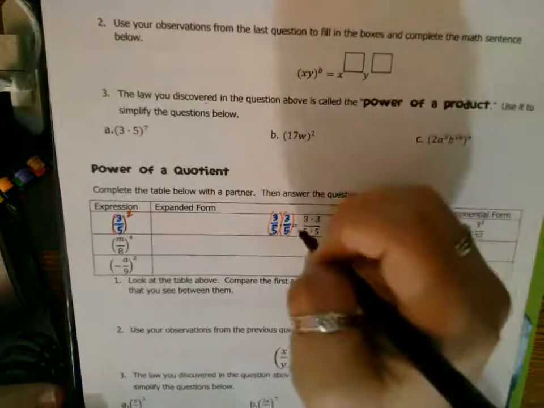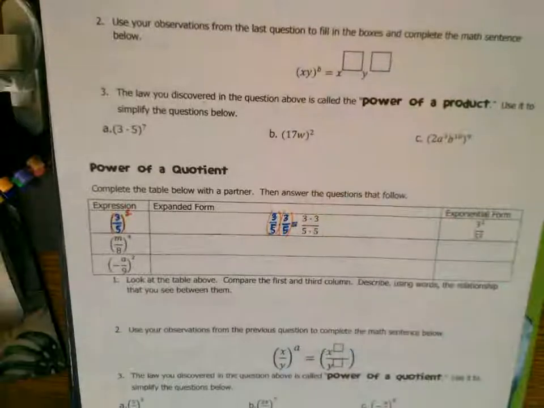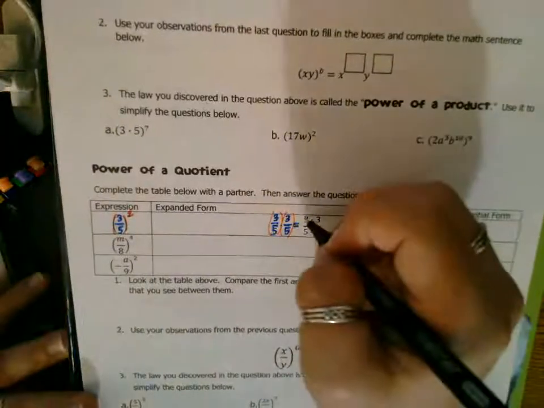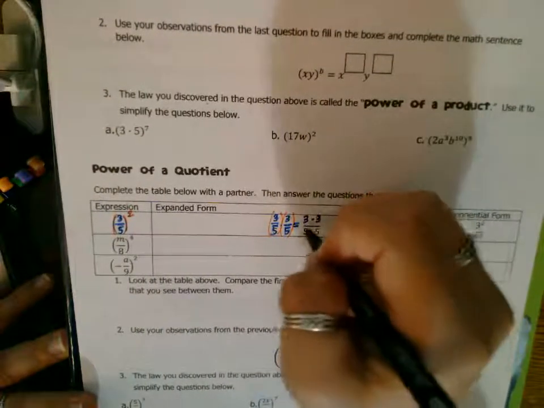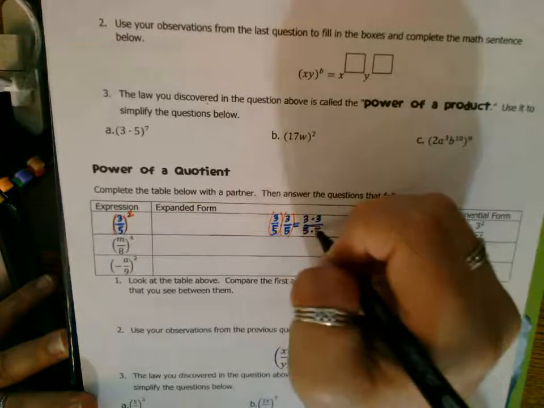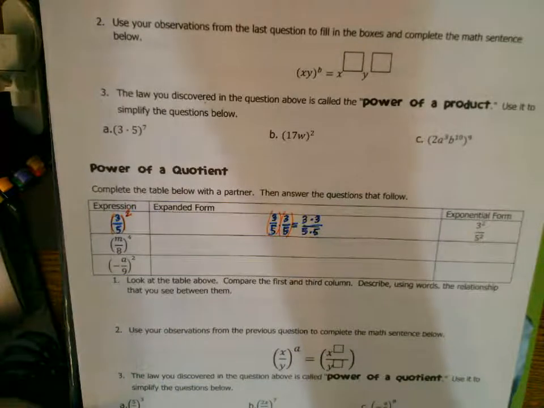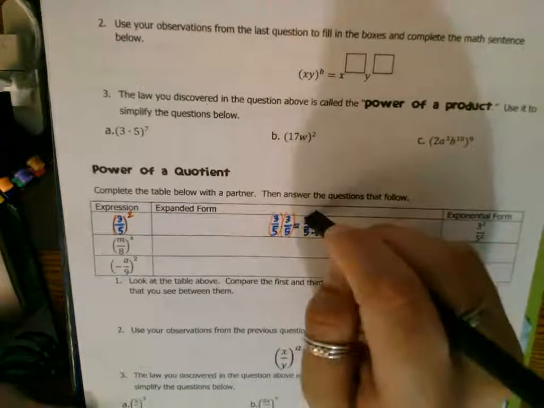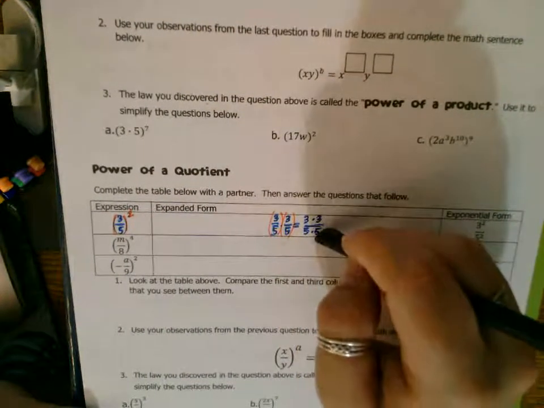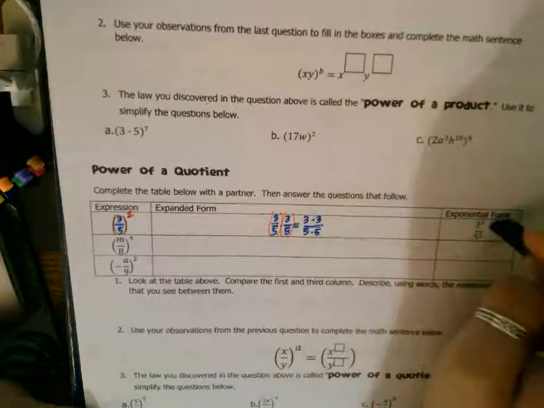Again, remember that multiplication can be moved around. The order doesn't matter. So I'm going to say 3 times 3 over 5 times 5. If they have the same denominator, I can do that. And again, I do not want to say this is 9 over 25. I want to rewrite it in exponential form.